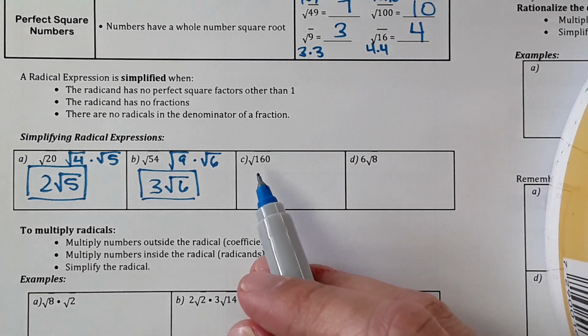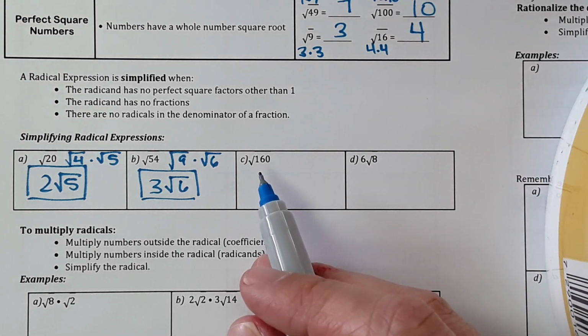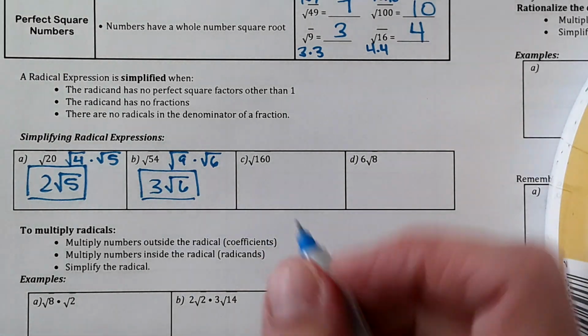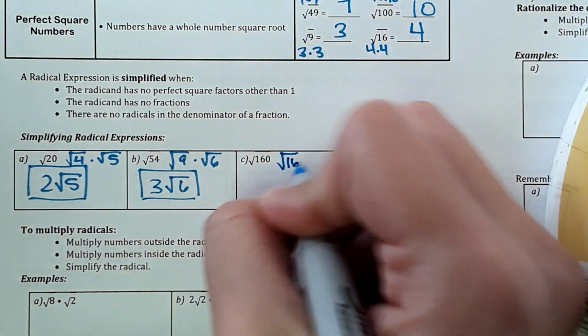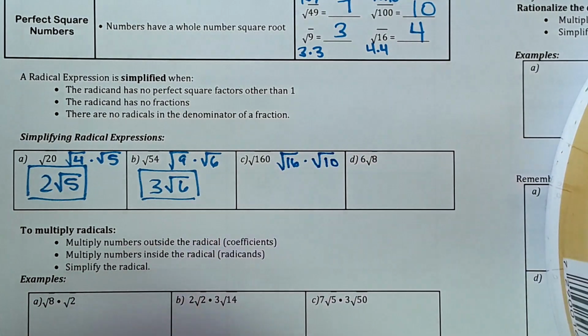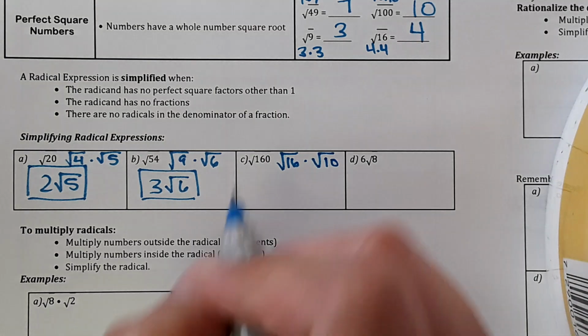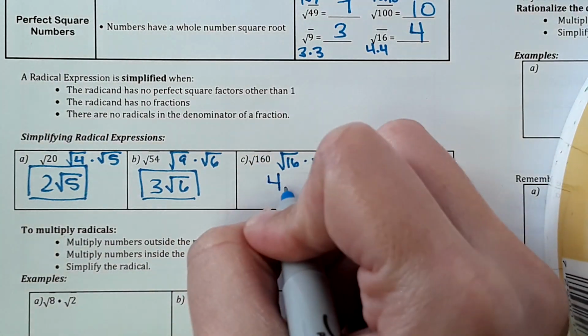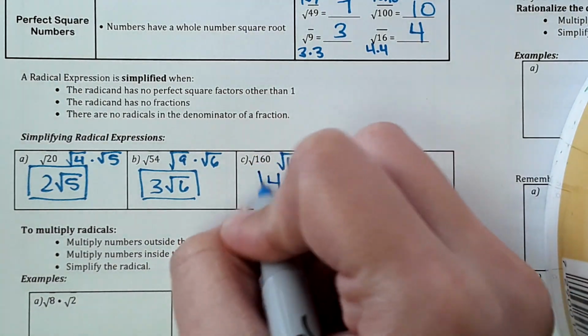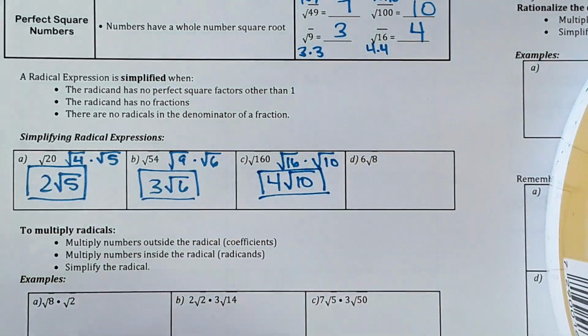For C, 160, so I think of 16 times 10, with 16 being a perfect square. And then square root of 16 would be 4, square root of 10, and we're done.